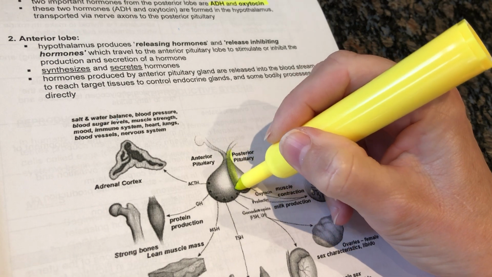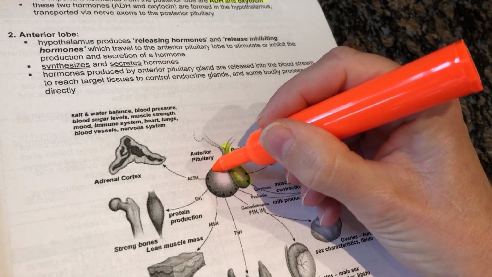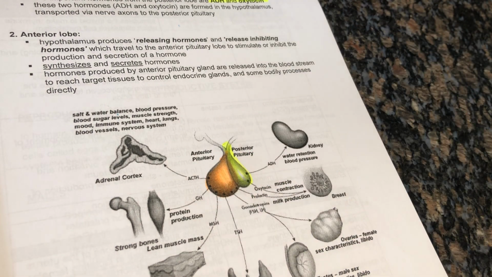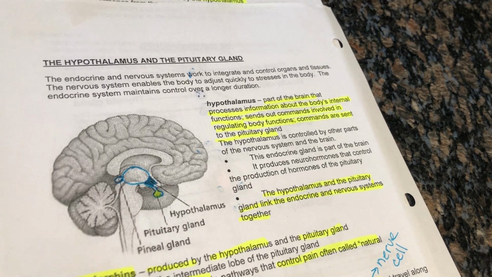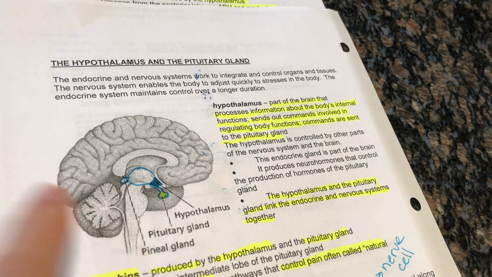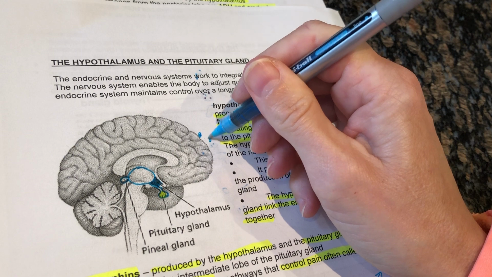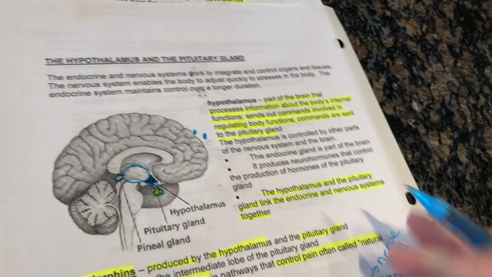So we've got the posterior pituitary over here, and we have the anterior pituitary in the front. Posterior means toward the back, anterior means toward the front, okay? If you're looking at that, and then at the other diagram that I gave you, they're going to be conflicting. This one is showing you the back of the brain, and this would be the front of the face. So the face would be over here, you'd have your eyes over here, and this would be posterior and that's anterior.